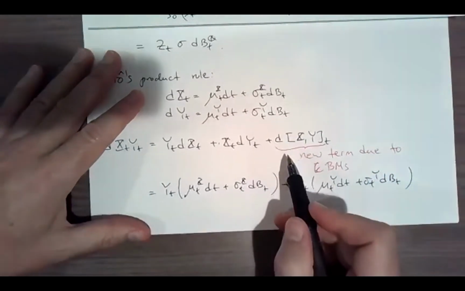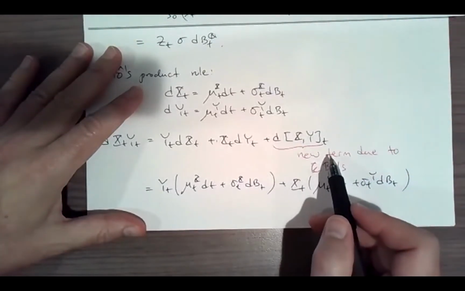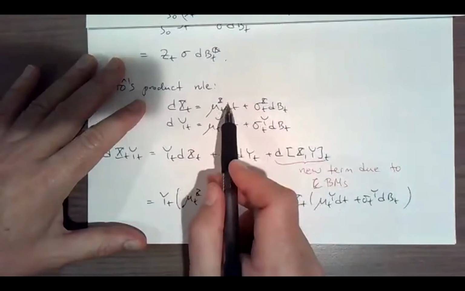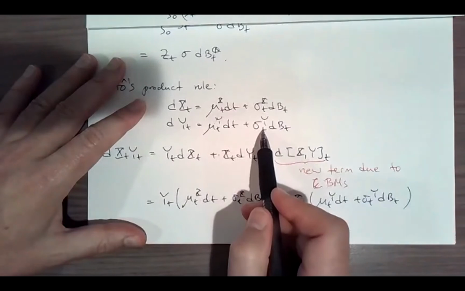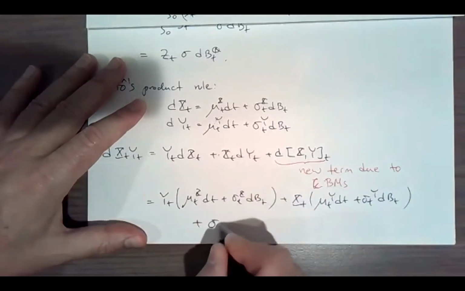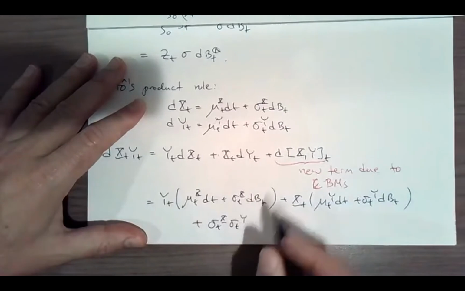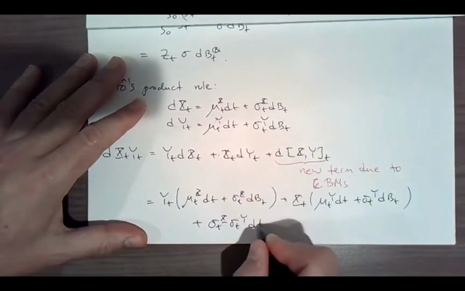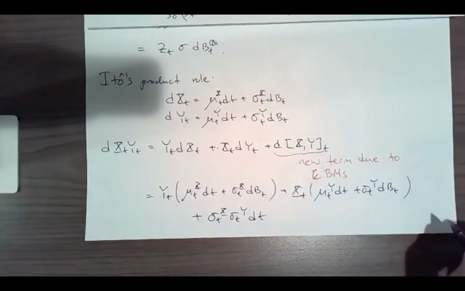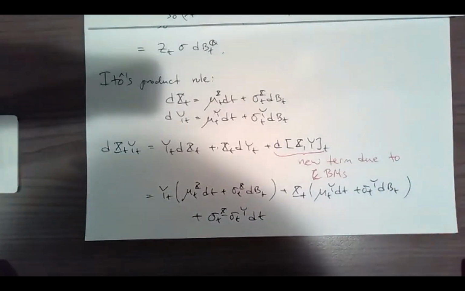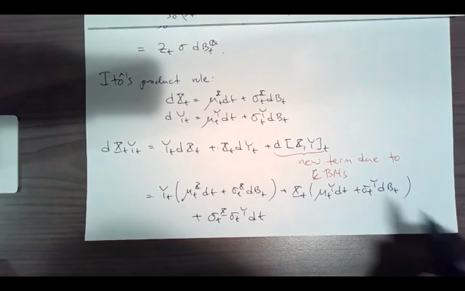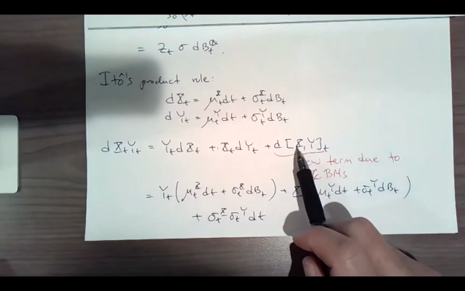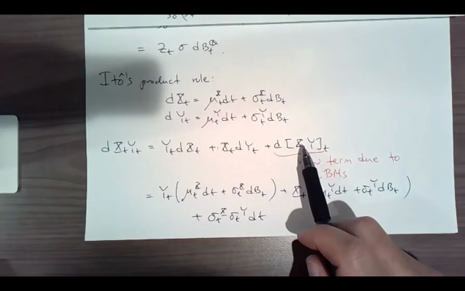And then comes the new and tricky term, which is the cross variation. Forget about the dt terms. You just take the product of the two Brownian motion terms, sigma_t^X sigma_t^Y, and then you cross B with B, and that's going to give you dt. The cross variation of B and B gives you dt.